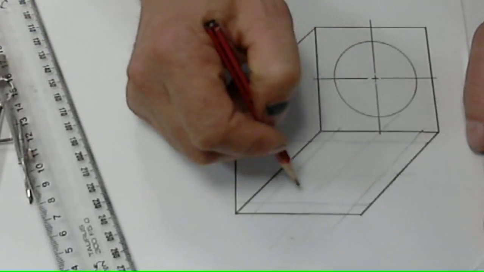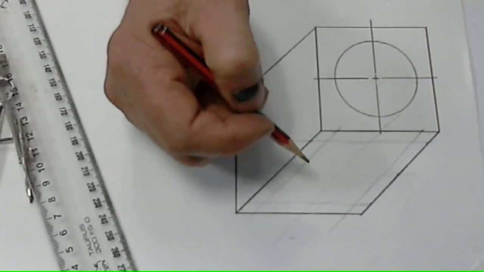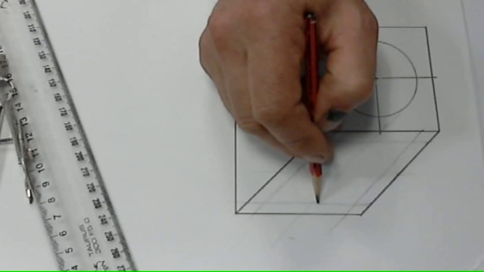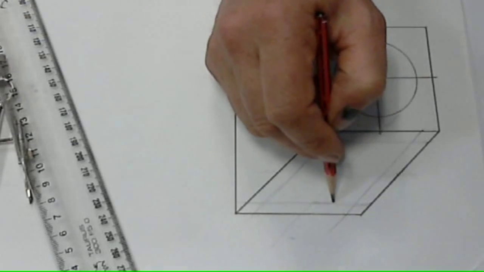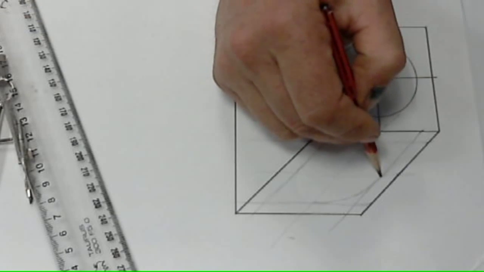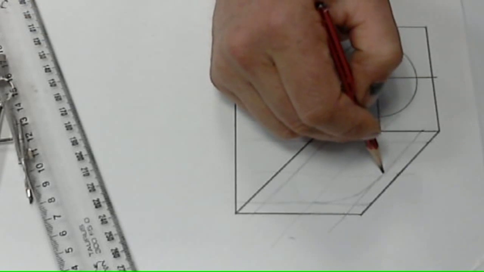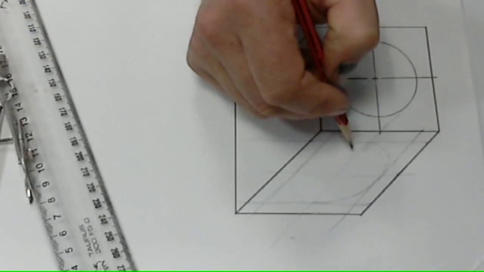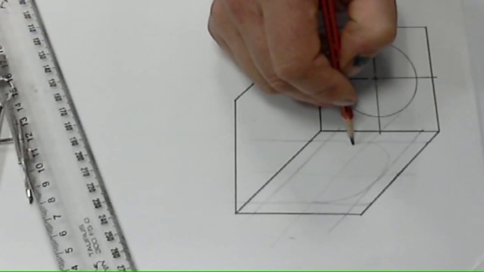So it's really just a matter of imagining the shape of the ellipse and using your pencil to sketch it into some sort of proportion within the 4 diamond shapes that we created from the center lines and the outside edges.